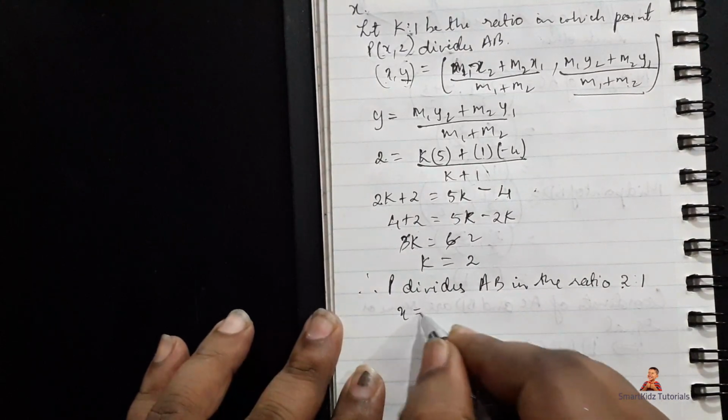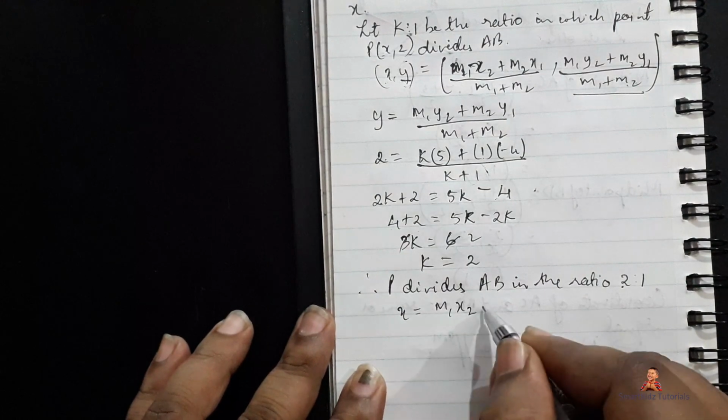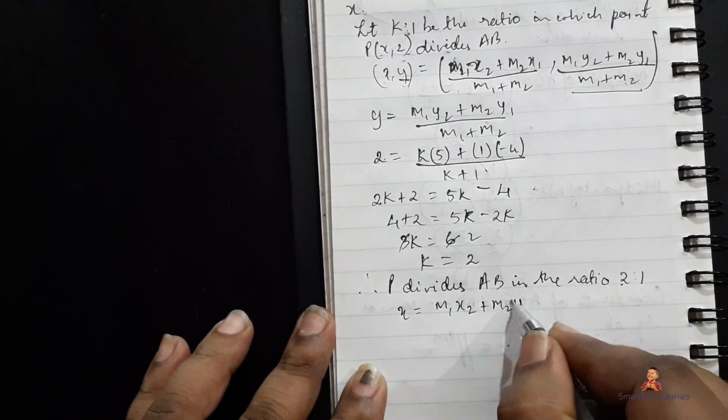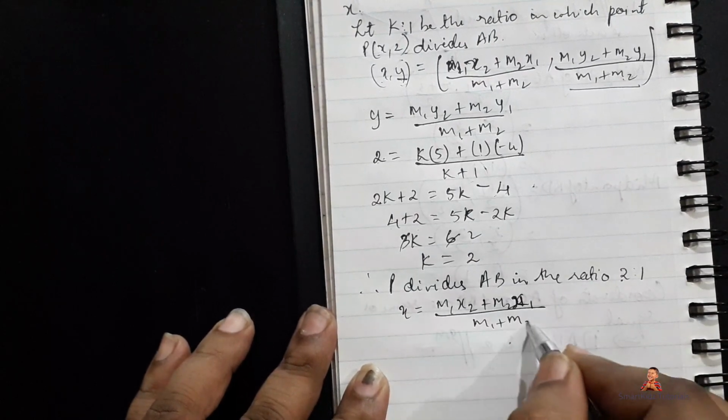So we'll write x equal to (m1 x2 + m2 x1) whole thing upon m1 plus m2.